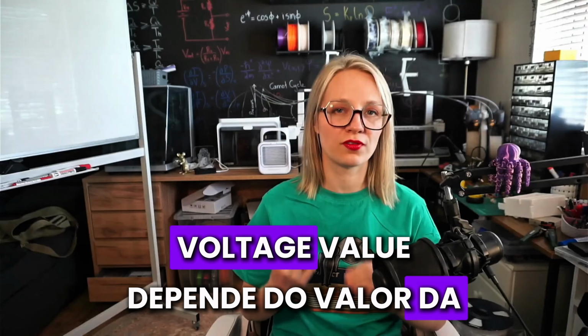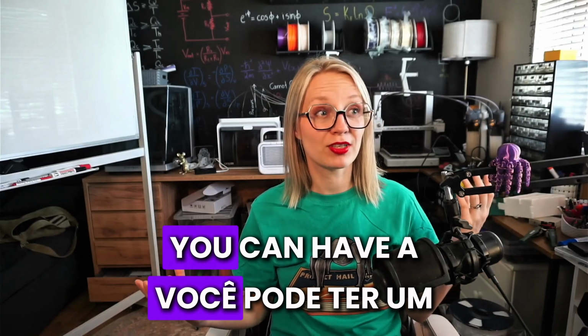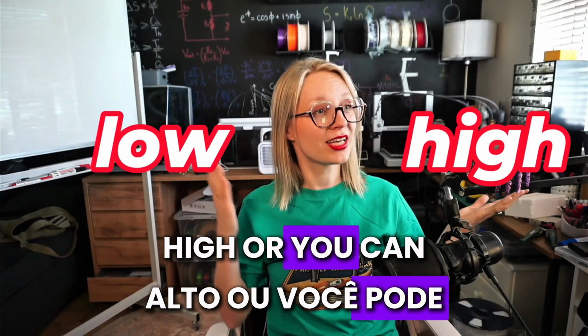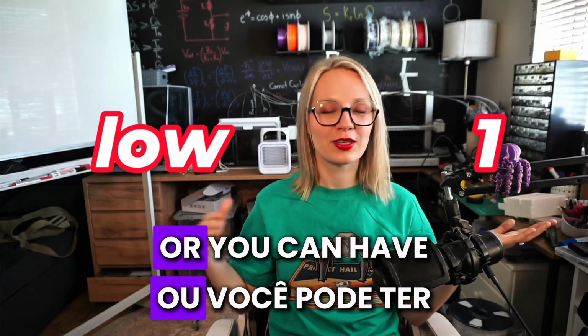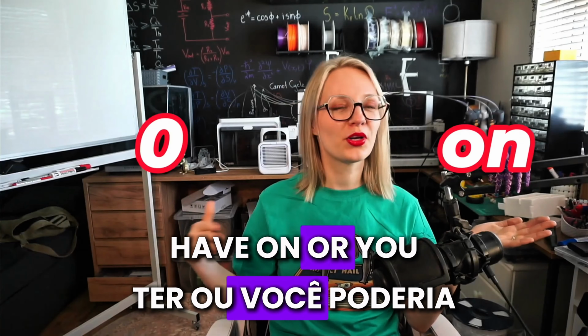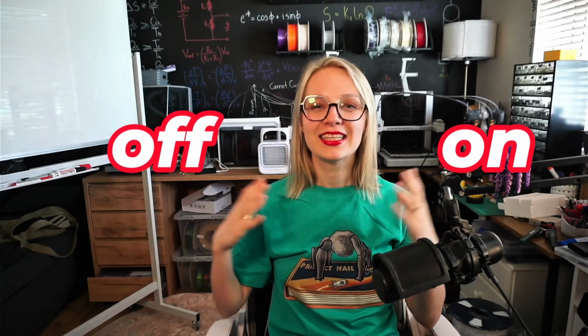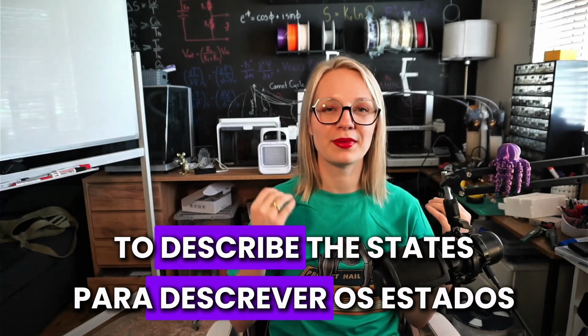Digital electronic circuits and systems rely on two possible states, and from a primitive perspective, it depends on the voltage value. What kind of voltages can you have in two states? You can have a high, or you can have a low. You can have a 1, or you can have a 0. You can have on, or you could have off. These are the types of terminologies that we use to describe these states.